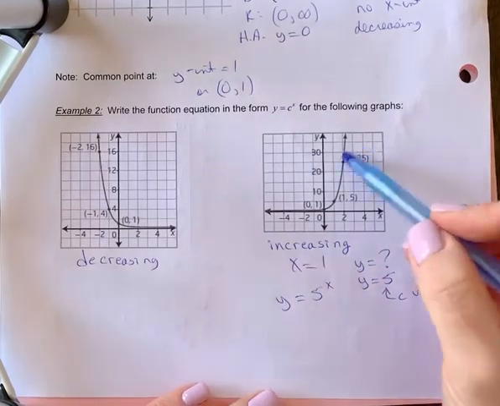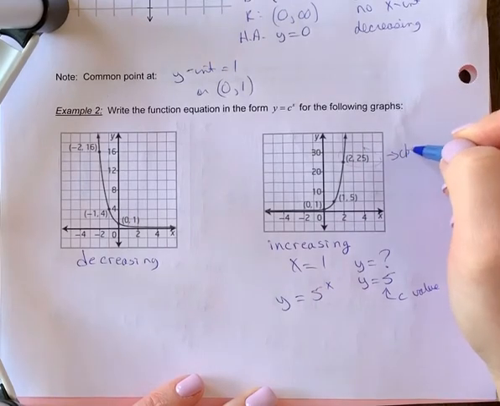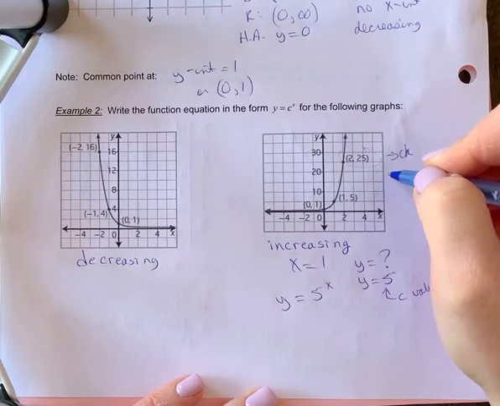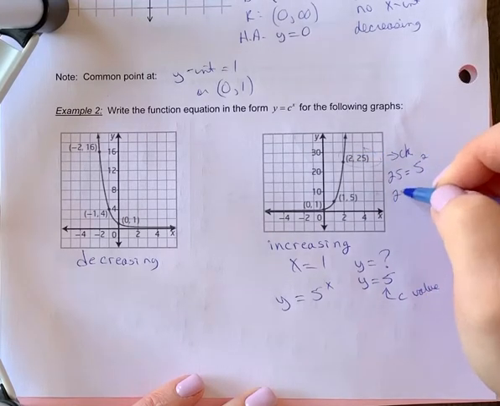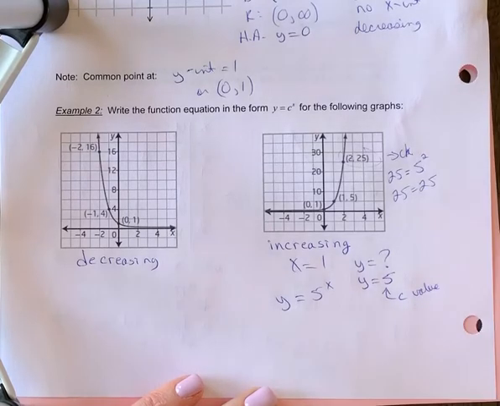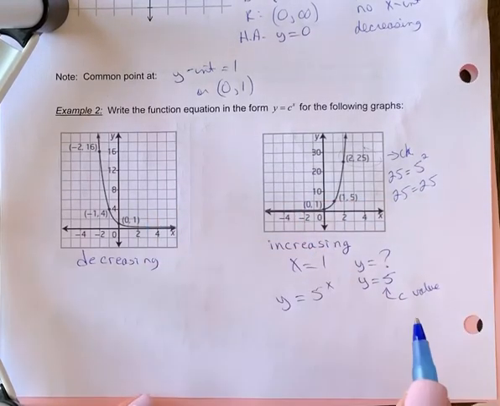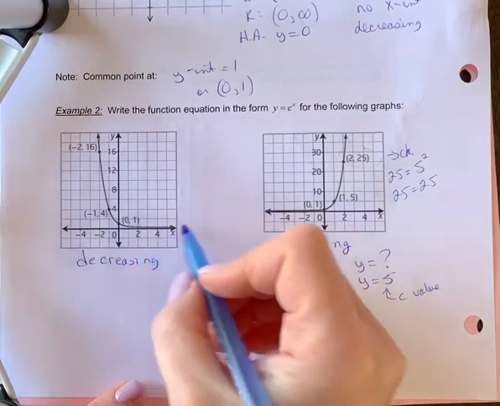I can check it with another point. If I wanted to do a check and plug that in, 25 is the y value, equals base number of 5, x value squared, and you'll see that yes, it's true, 25 equals 25. We're going to use a very similar strategy for a decreasing graph.